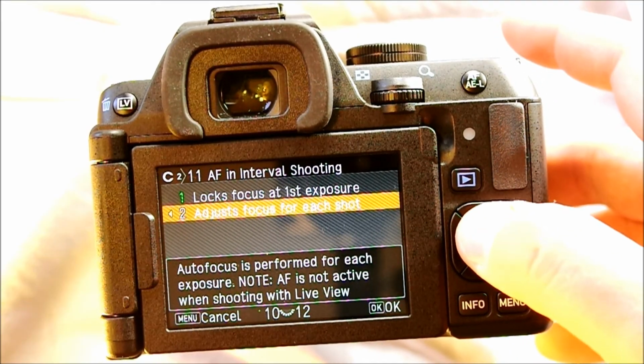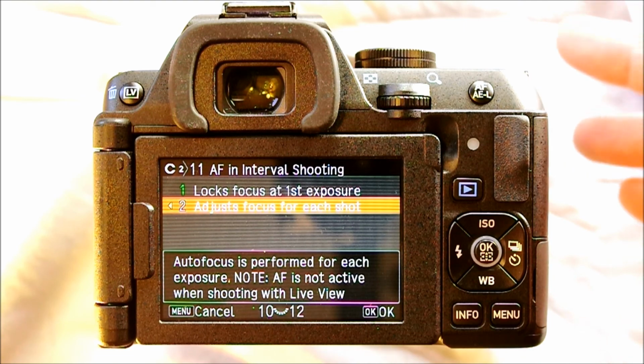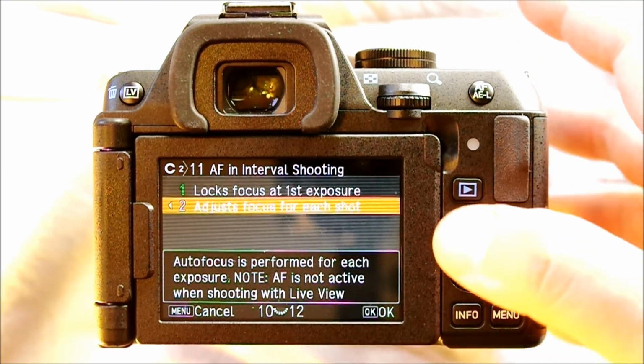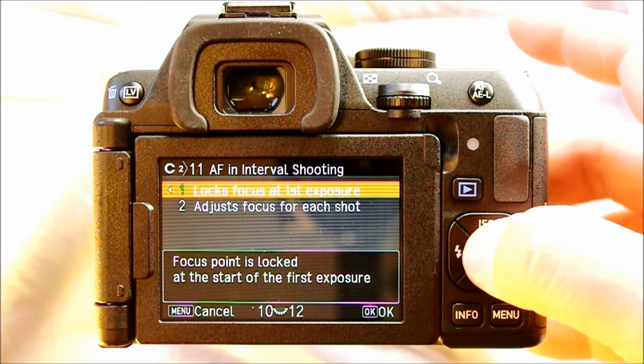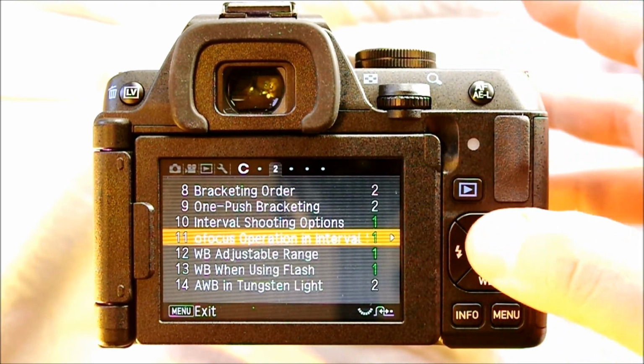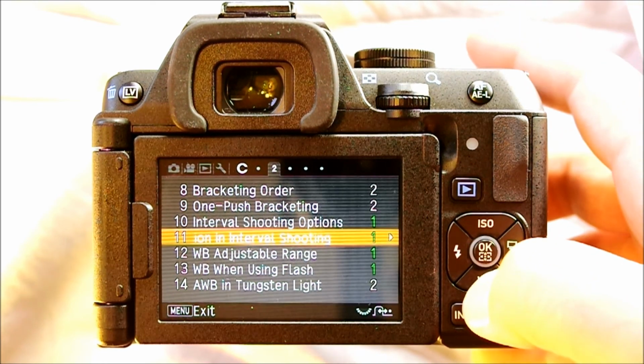I'm sure that there is a creative use for this. I don't know what it is. There are just situations that I've never come across, but there's probably a time that would be good. But in general, locking your focus at the first exposure is the best option to have consistently in focus shots that contribute to your interval.